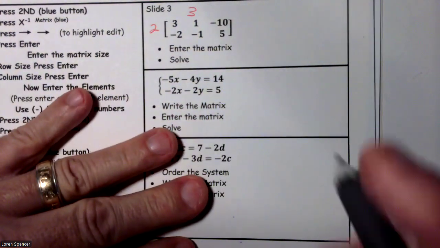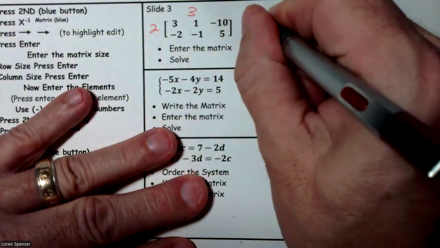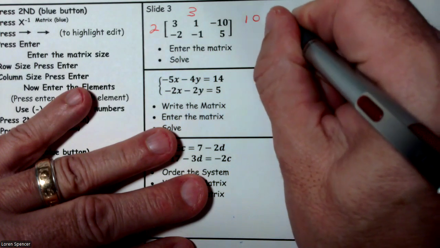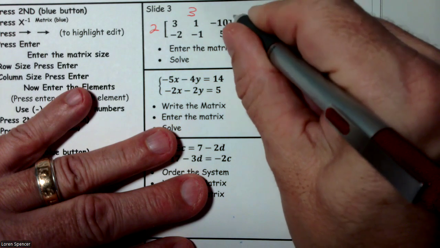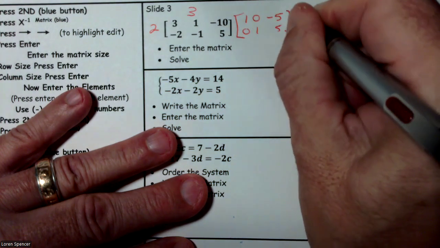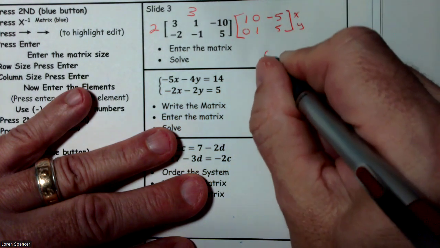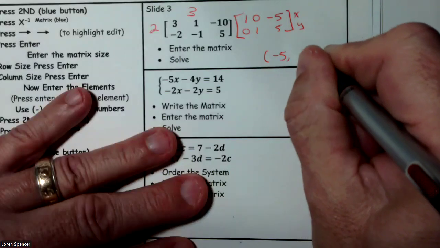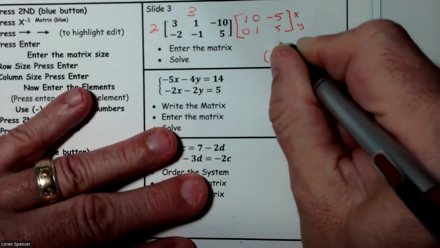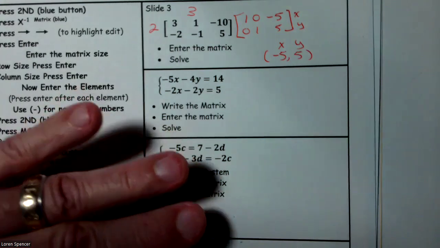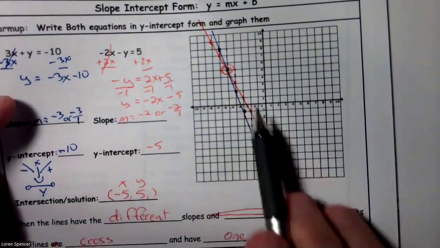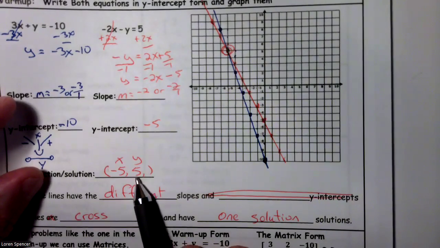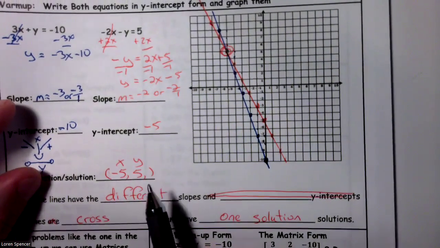So that tells me, and I'm going to go ahead and write this down this time, 1, 0, -5, 0, 1, and 5. Well, this is my X row, this is my Y row, so really my answer is -5, 5, where this is my X and this is my Y. And if we look back, that was exactly the answer we got when we graphed it.